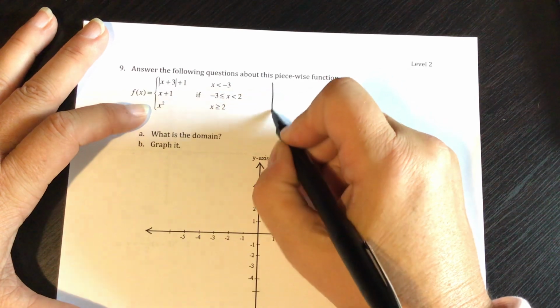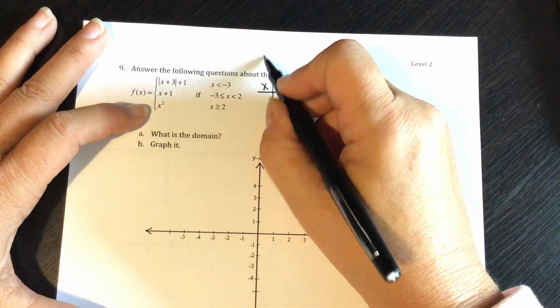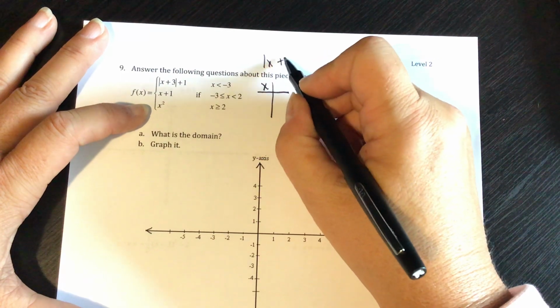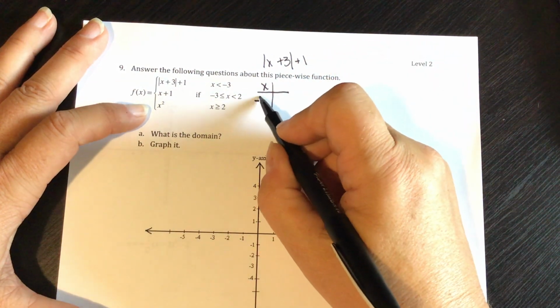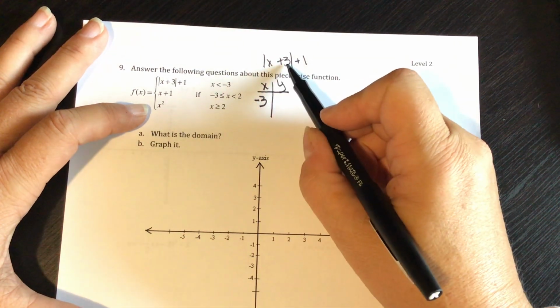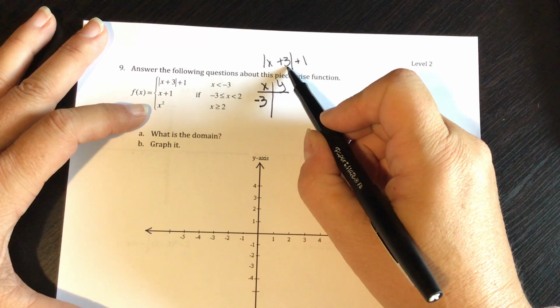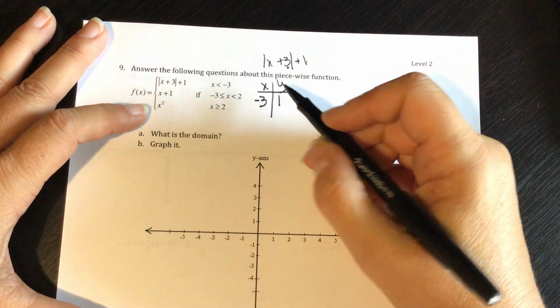So in this first part, this would be the absolute value of x plus 3, and then plus 1. So if I pick -3, I would plug in -3 plus 3 is 0, and the absolute value of 0 is 0, plus 1 is 1.